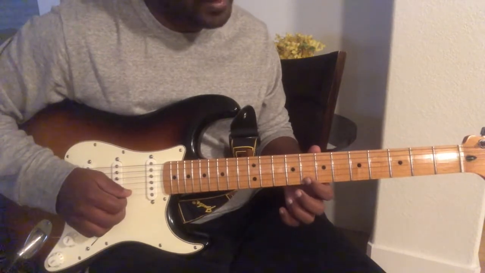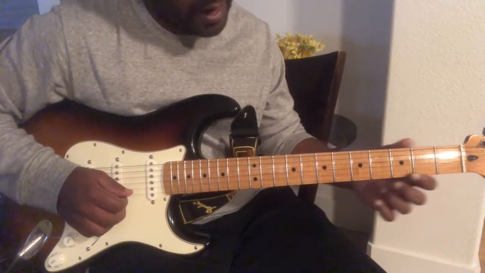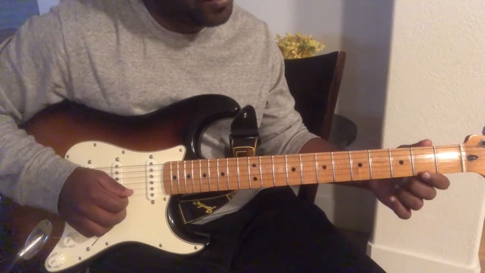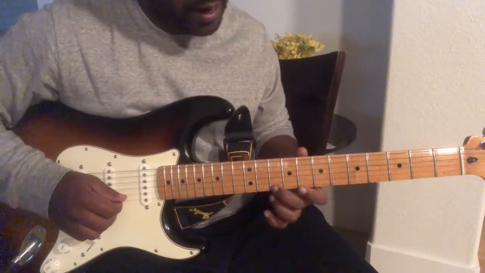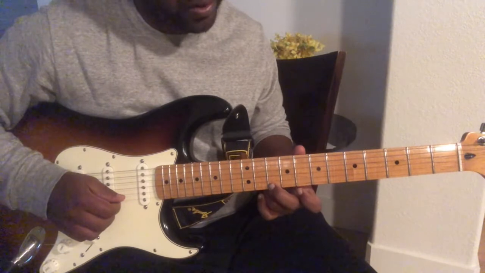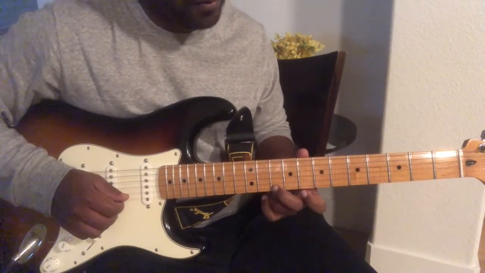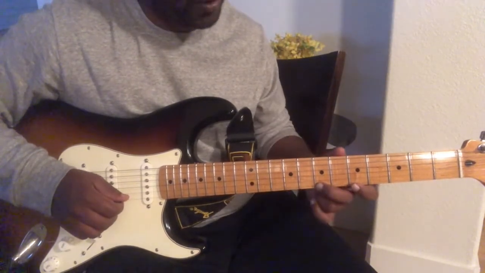And then followed by the last string, which is E string. We started from here and then we went all the way to the 10th. So what exactly is this one? This is Ga3. So we start from Ga3 and we go all the way to the 10th fret of the E string, which we know already. This is Sa, and then followed by Ni3, Sa, and then followed by Da2.